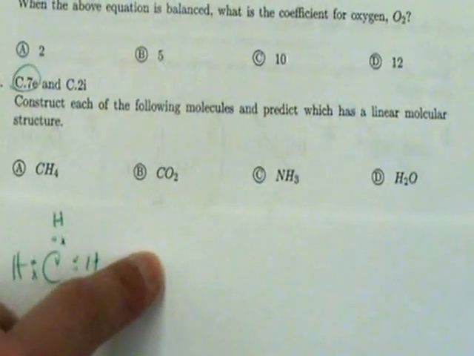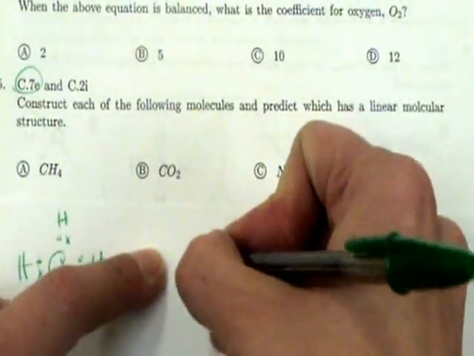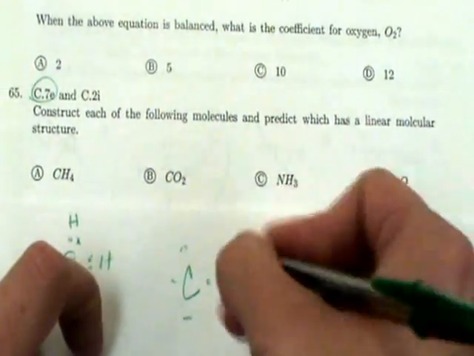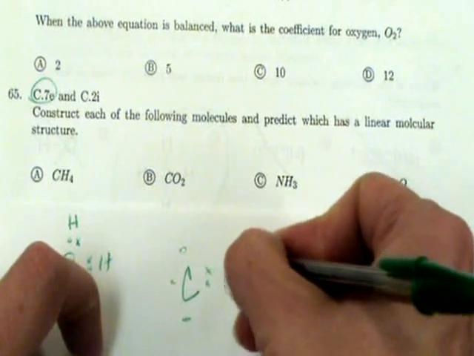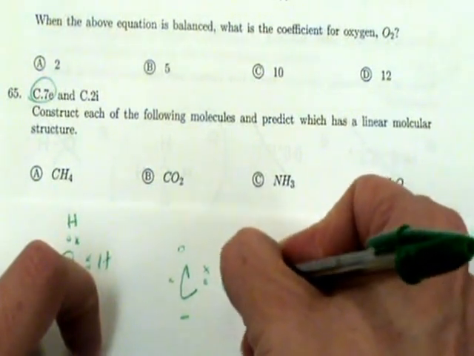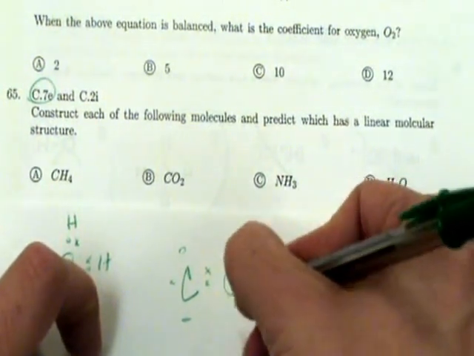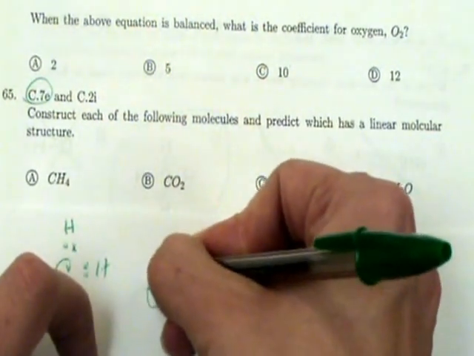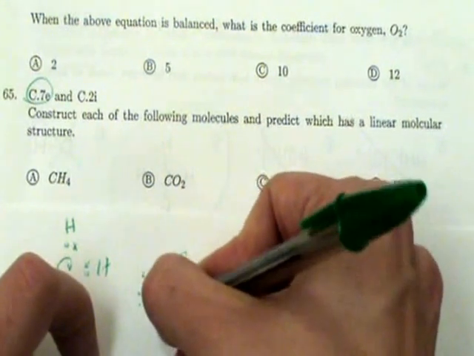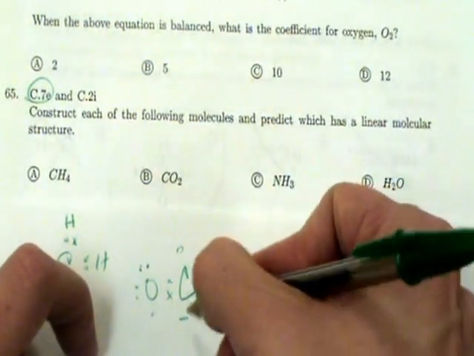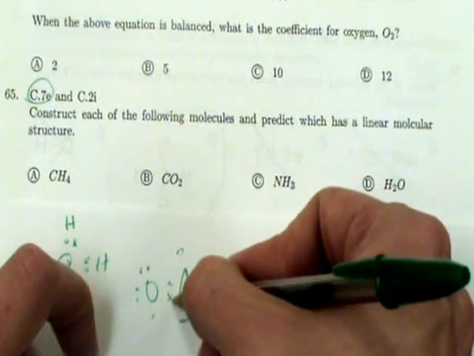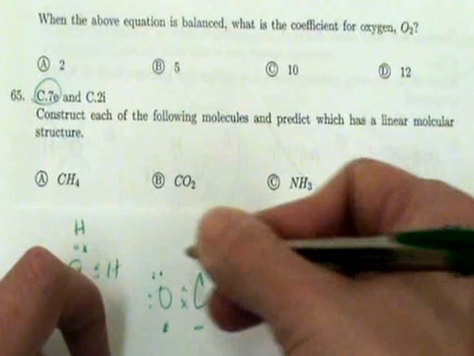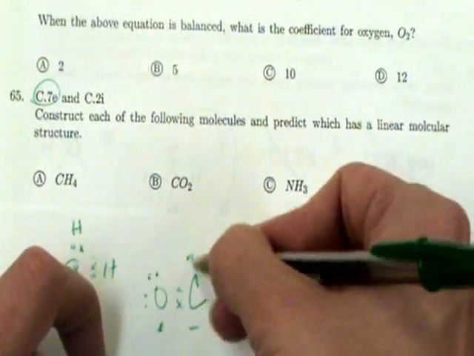The next one we're going to look at is CO2. We know that carbon has 1, 2, 3, 4, and each oxygen has 6. Let me put these oxygens in here: 1, 2, 3, 4, 5, and 6. And the second oxygen, 1, 2, 3, 4, 5, 6. Carbon is sharing here and sharing here, but this oxygen needs one more, and this carbon needs 2 more bonds.